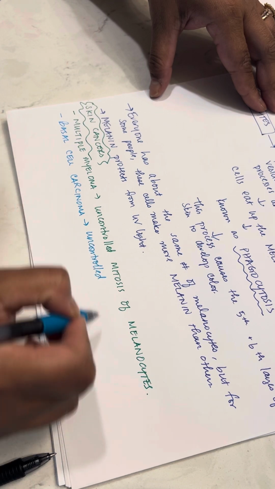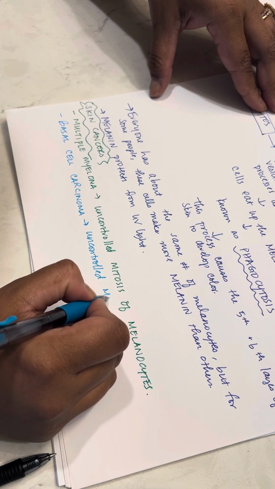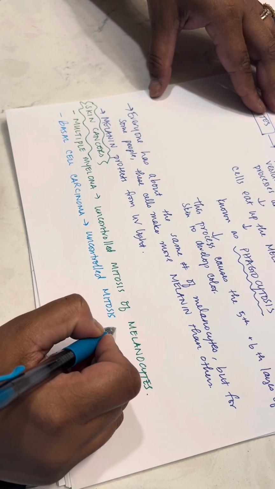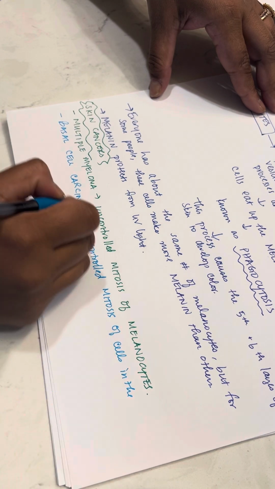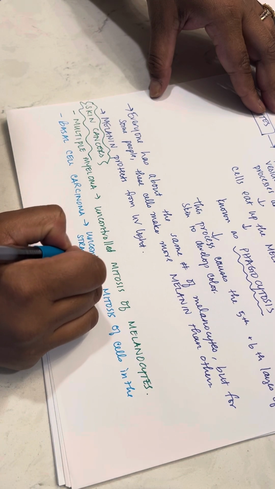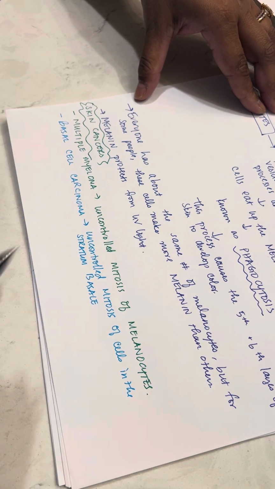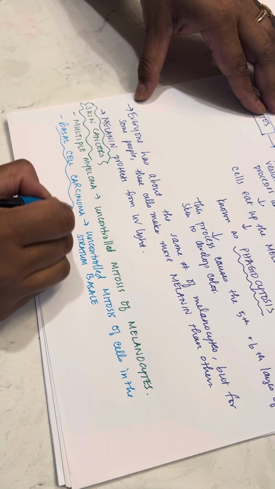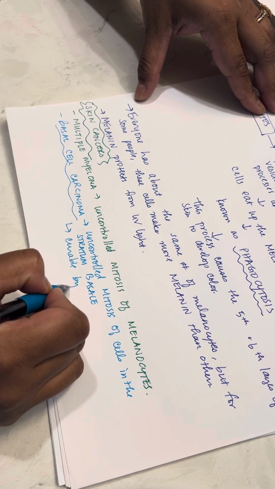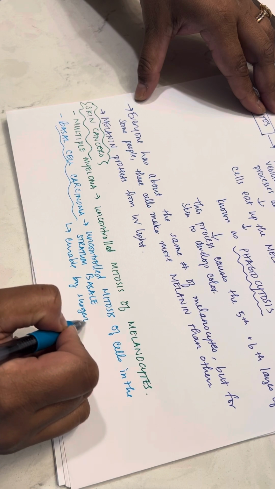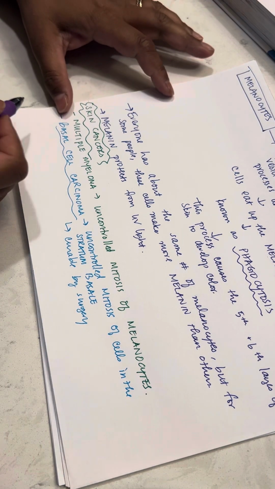Okay, and because of the basal layer, it's called basal cell carcinoma. And this is something that's curable by surgery. Okay. Now, there's something else called squamous cell carcinoma.